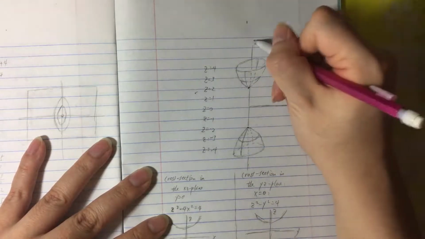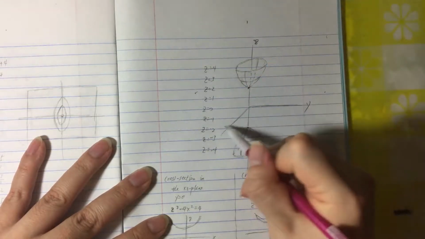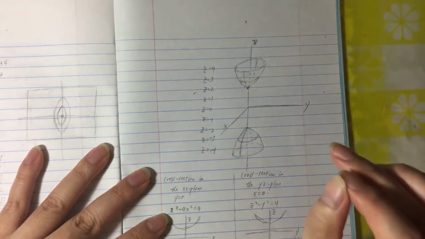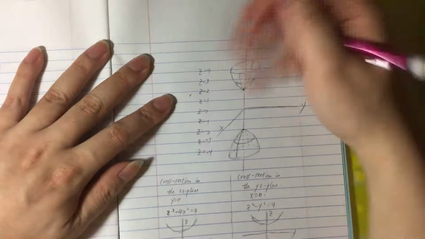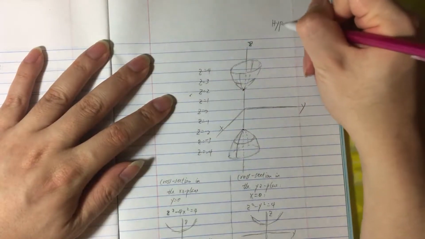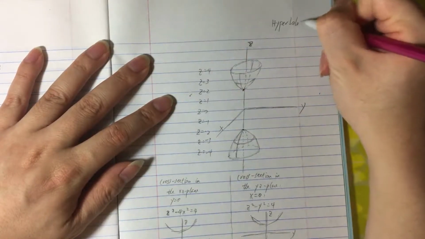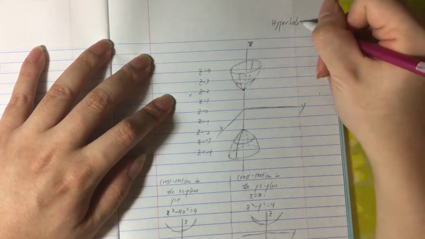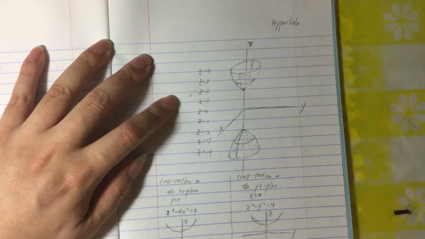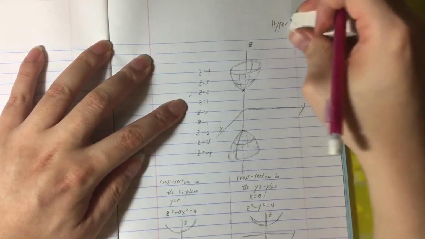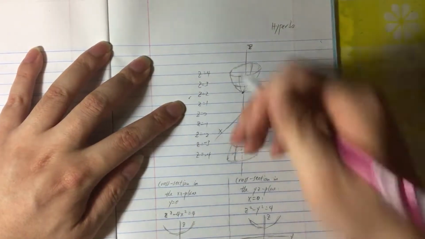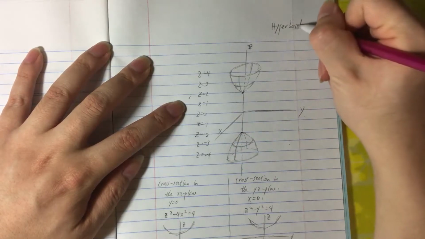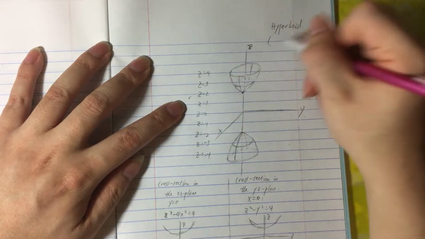That's the y-axis. That's the x-axis. This graph is also called a hyperboloid, and this graph has two sheets.